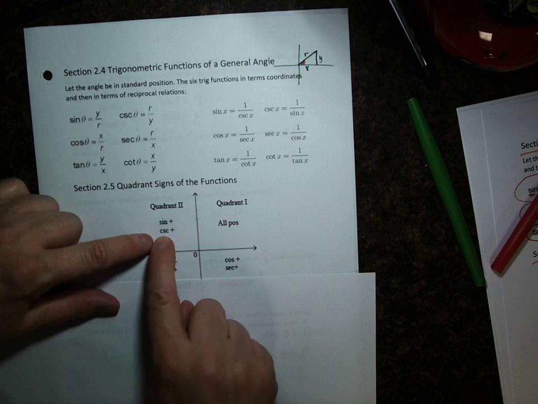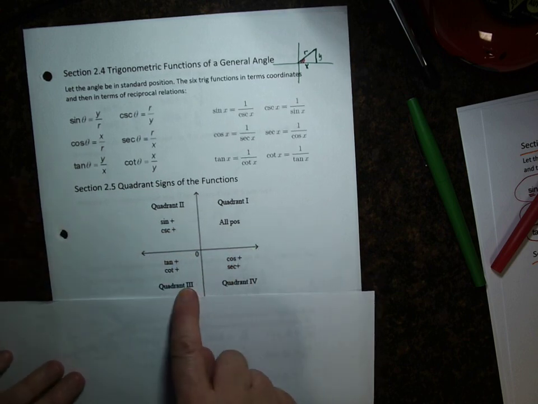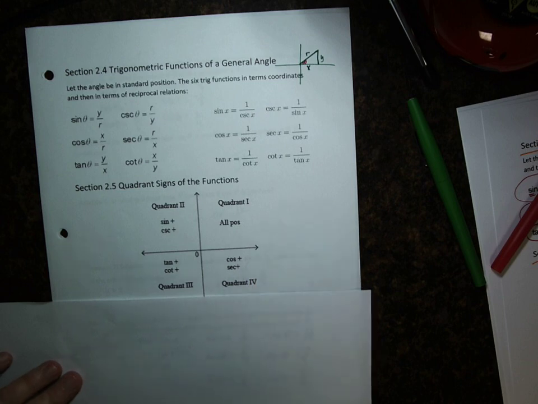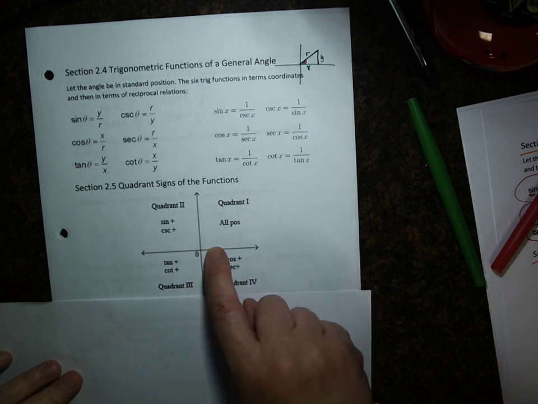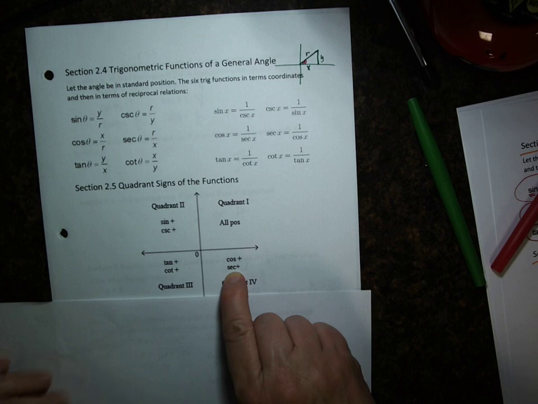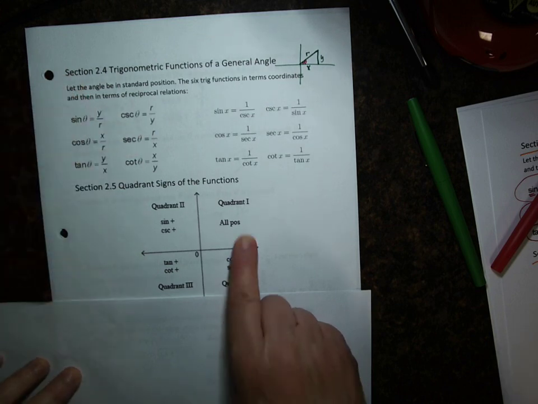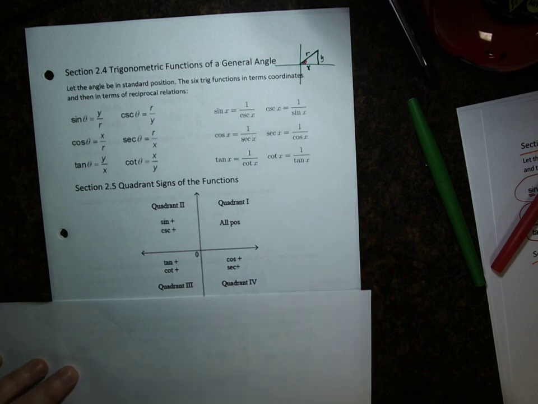So we have a positive sine and a positive cosecant. So these are the trig functions that turn out to be positive in the different quadrants. Over here you can see x's would be positive, so the cosines are positive over here. And the reciprocal of cosine we said was secant, so the secant is also positive. So this is worth looking at.